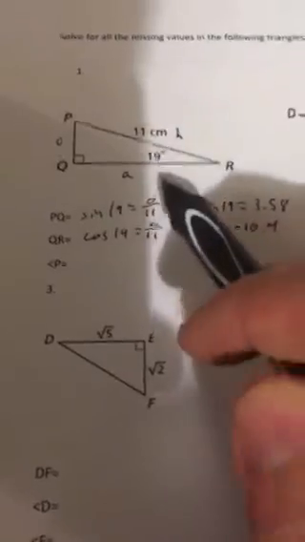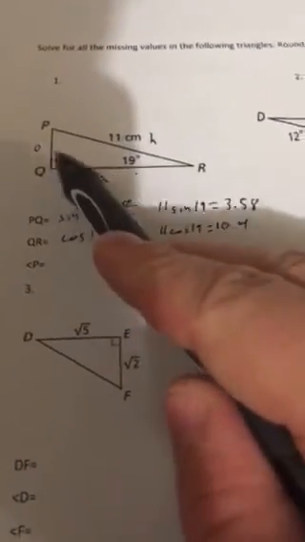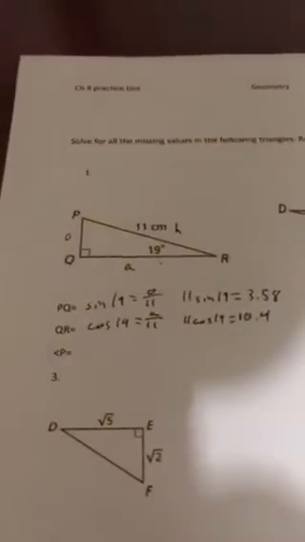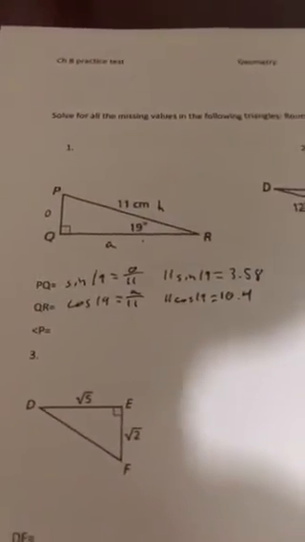All right, now I need to do angle P. Easiest way to do angle P is to go 180 minus 90 minus 19, or 90 minus 19. And boom, we're done with problem 1.